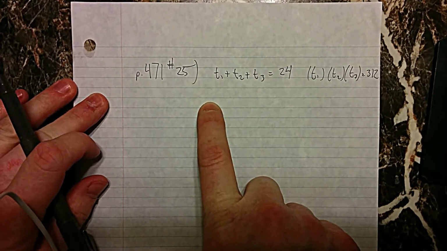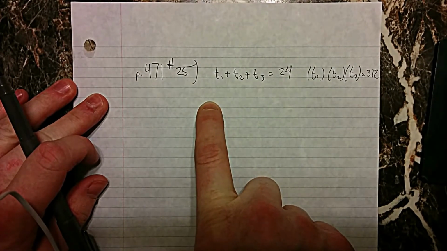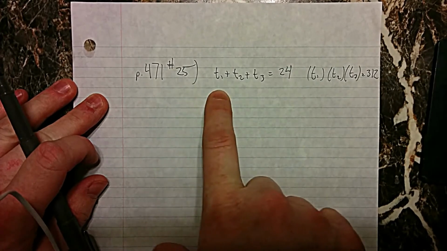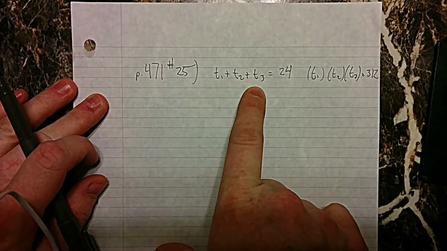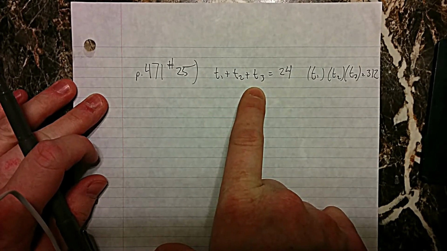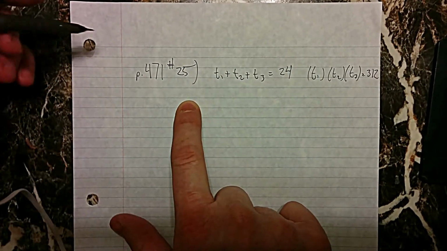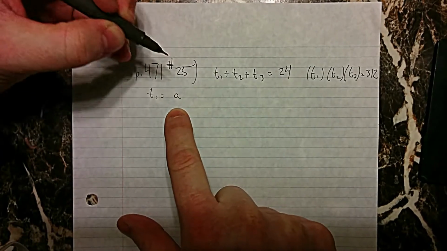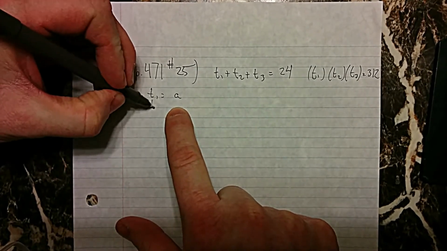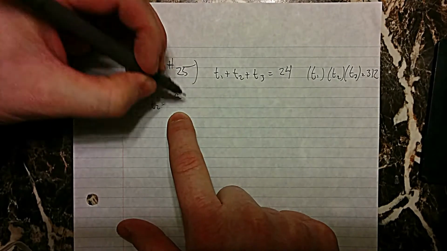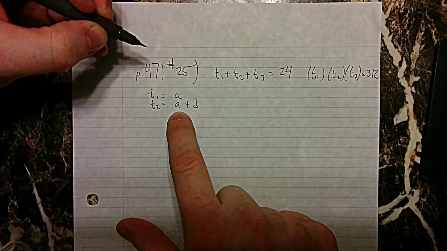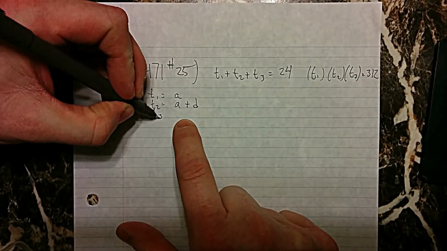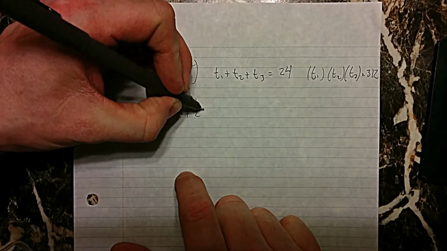So, when I approach this problem, I'm going to first discuss what these term 1, term 2, and term 3 are, and then we can discuss where we're going to go from there. So term 1, that's straightforward. According to our notation, that's going to be A. Term 2, because it's arithmetic, we know that's going to be A plus D. Term 3 would then be A plus 2D.